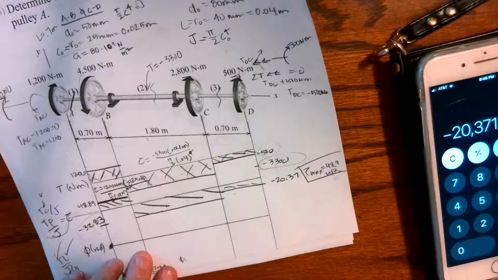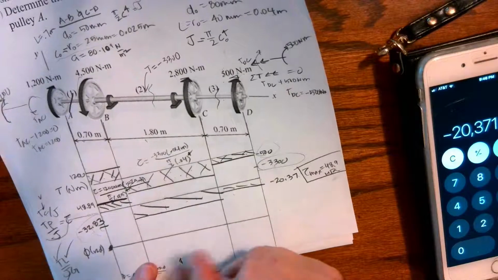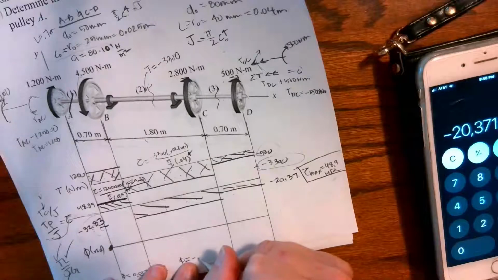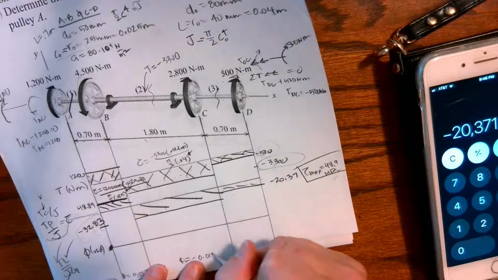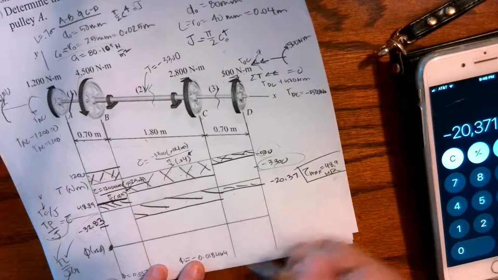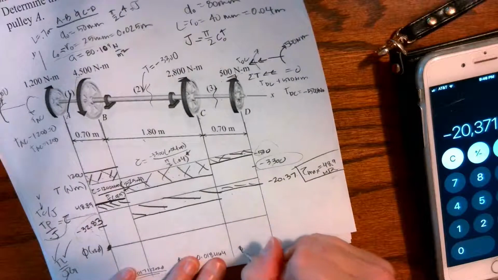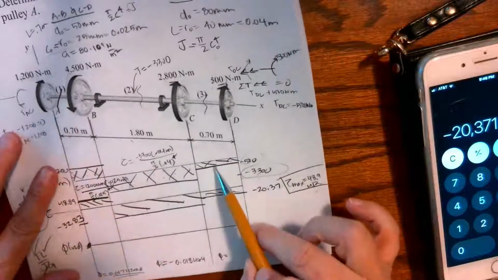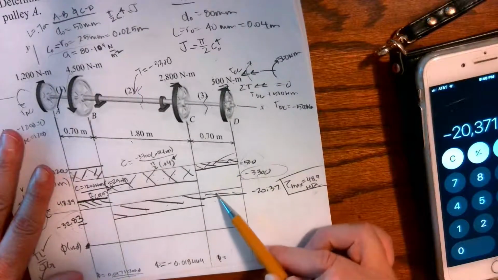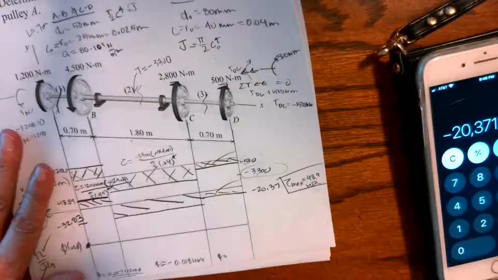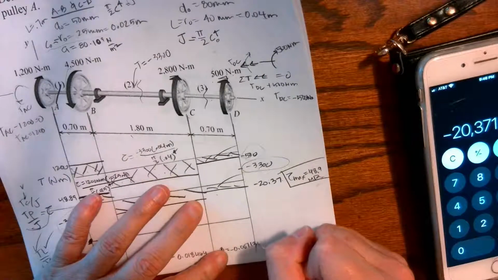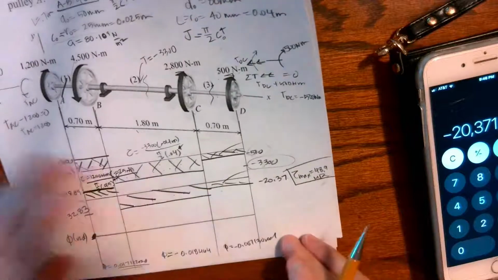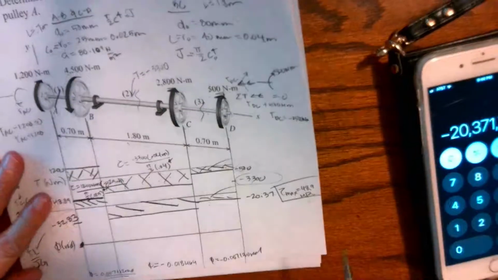So we are going to have a negative rotation, and I get negative 0.018464. When I look at this segment, I'm also going to have negative resisting torque, negative shear stress, negative rotation, negative 0.007130 radians.